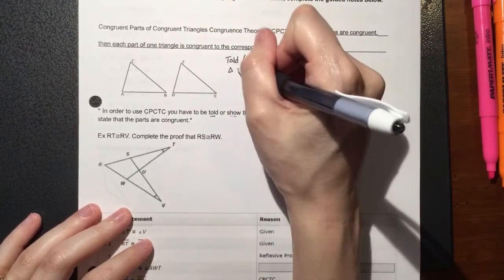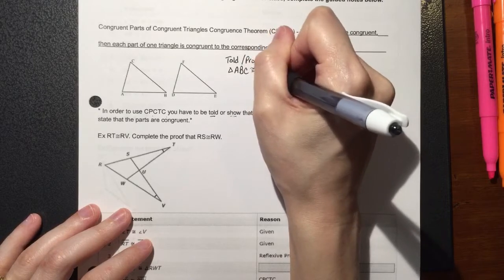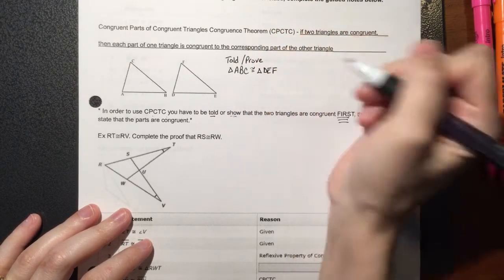So for this example up here, you would have to be told triangle ABC is congruent to triangle DEF.